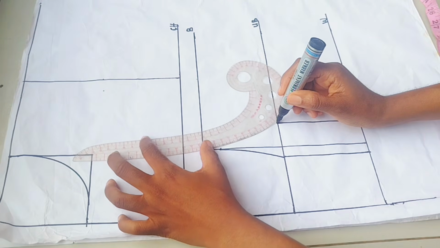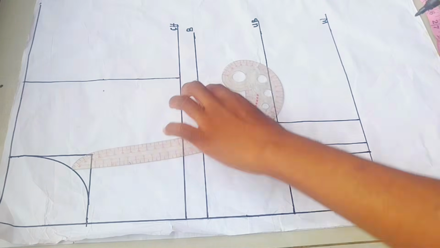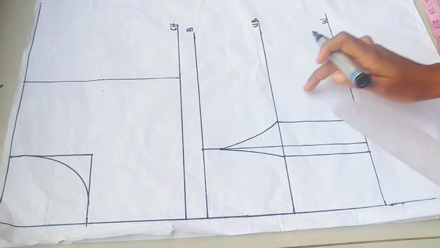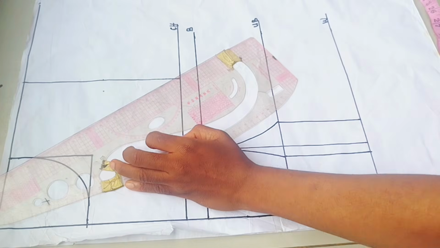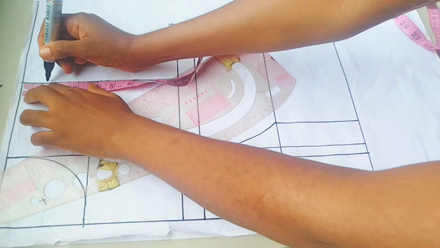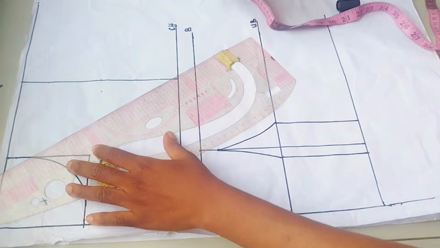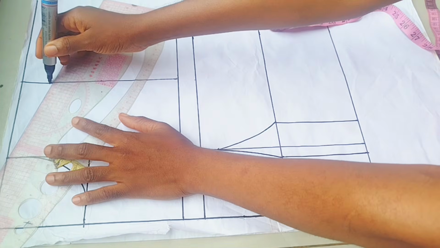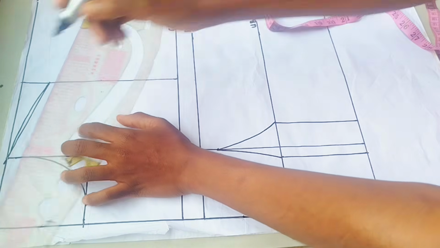So guys, drafting a bustier pattern is very easy. So many people have different ways of drafting a bustier pattern, but trust me, this style I'm showing you is the easiest and the best pattern you can ever get. So right now I came down by 1.5 inch on my shoulder area, and then connected it back to my neckline.